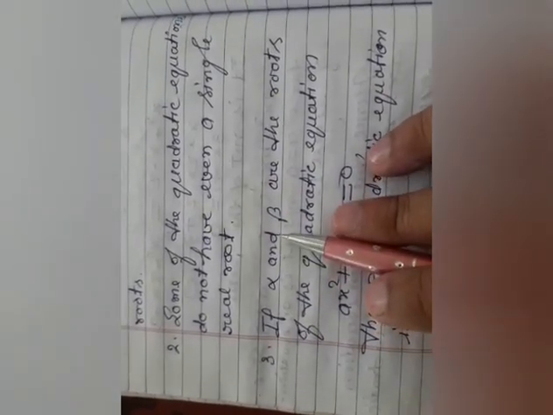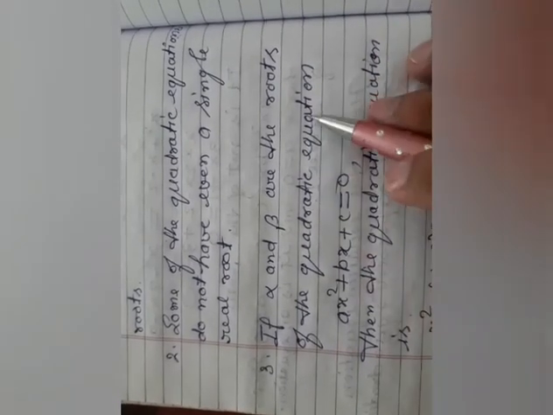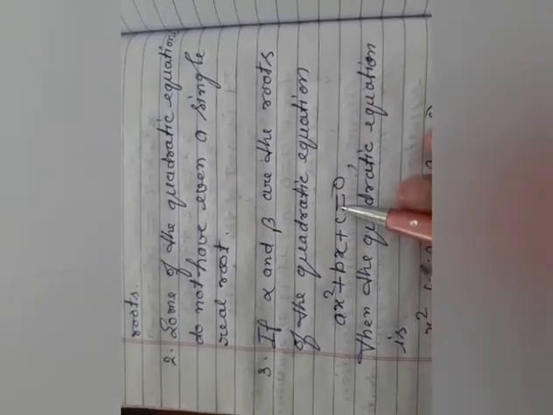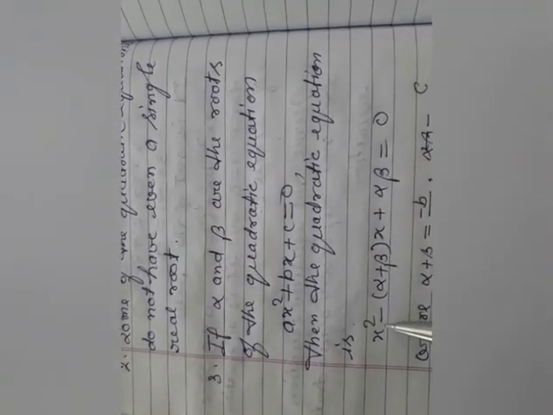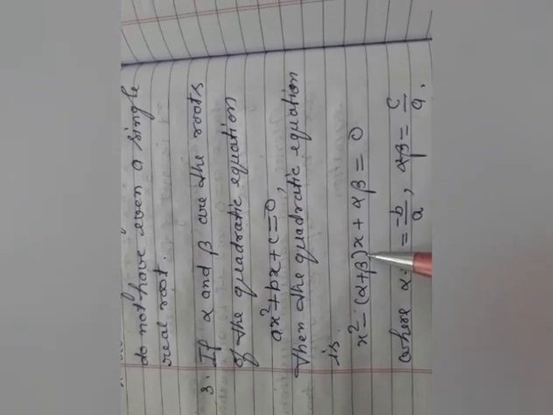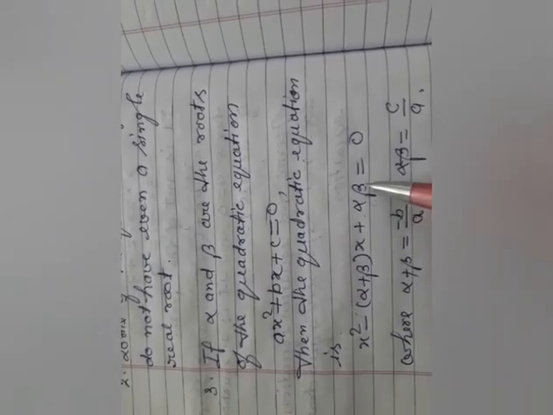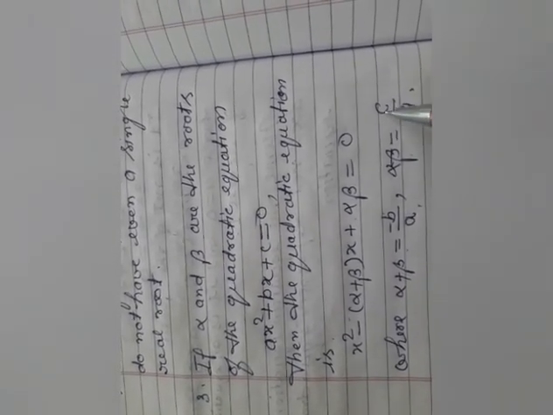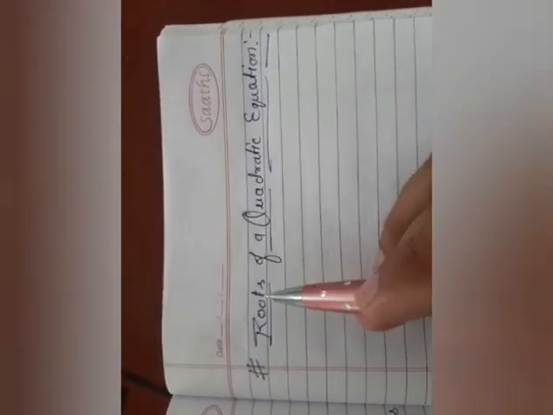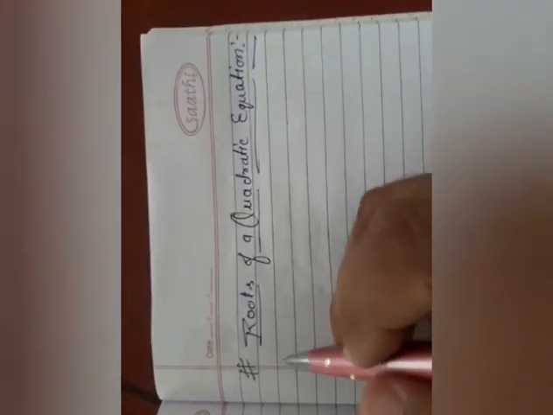Now the third point we discuss here. If alpha and beta are the roots of the quadratic equation ax square plus bx plus c is equal to 0, the quadratic equation is, as we already discussed in pair of linear equations, x square minus (alpha plus beta), the sum of the roots, into x plus the product of the zeros, alpha into beta, is equal to 0, where alpha plus beta is equal to minus b by a, and the product of zeros, alpha beta, is equal to c by a. Now we discuss another point, the roots of a quadratic equation.